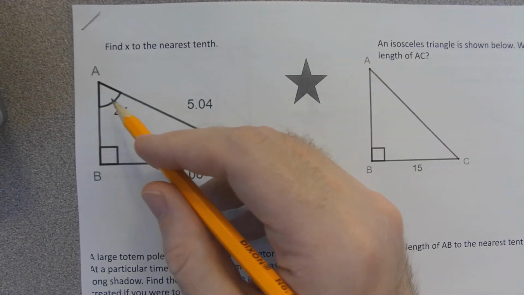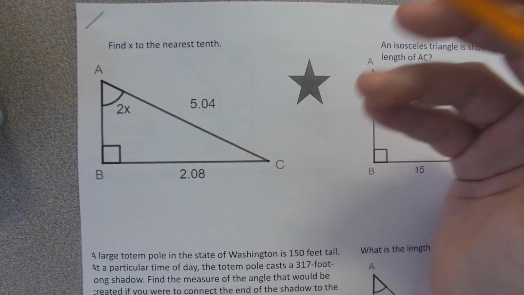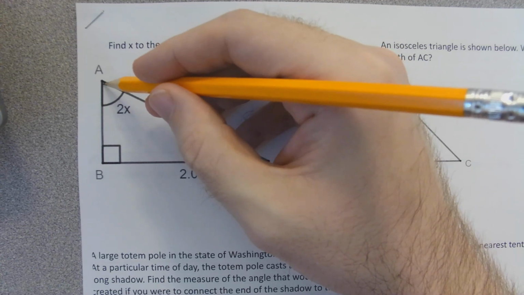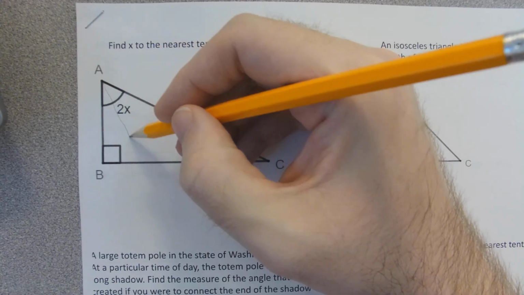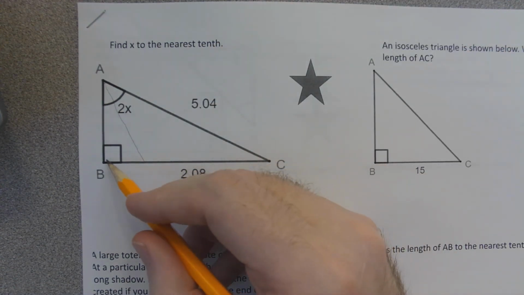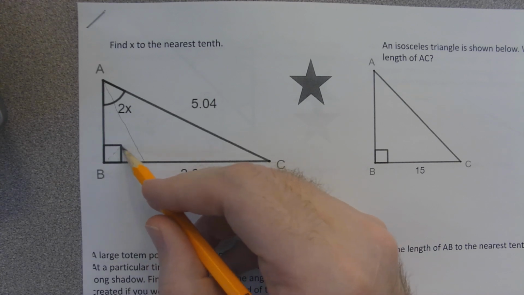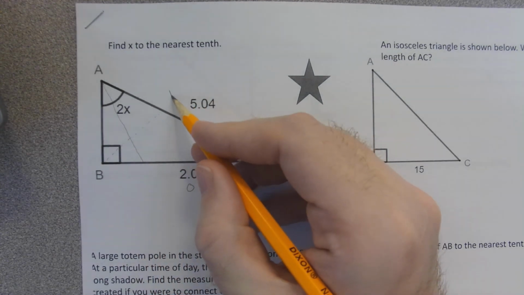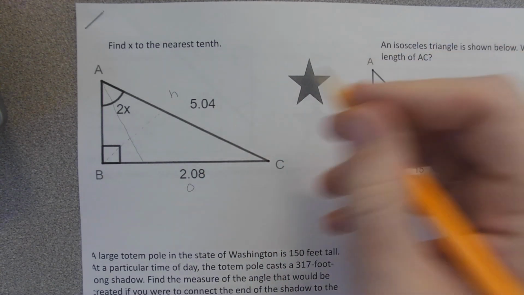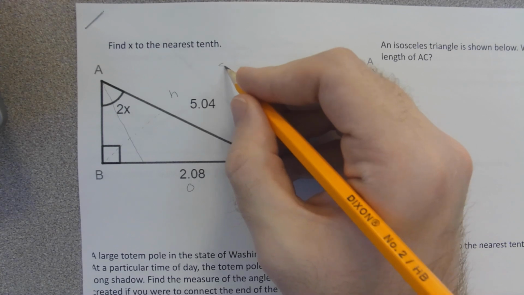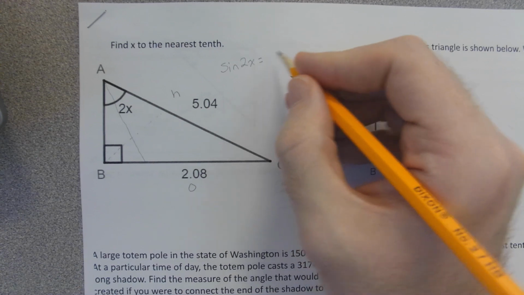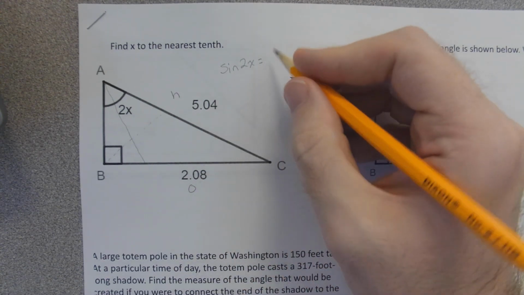Okay? So, remember, we need to decide first sine, cosine, or tangent. Coming from here, it's straight out from that angle, so that makes this the opposite side. Coming from the right angle, there's our hypotenuse. There are numbers there, so that's our opposite and hypotenuse. That makes it sine. So sine 2x is equal to the opposite over the hypotenuse.